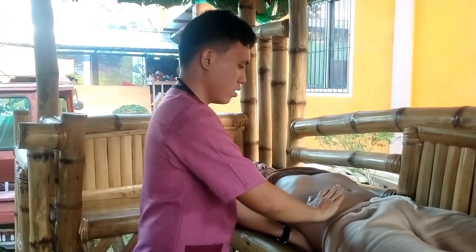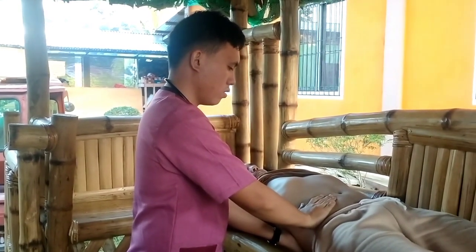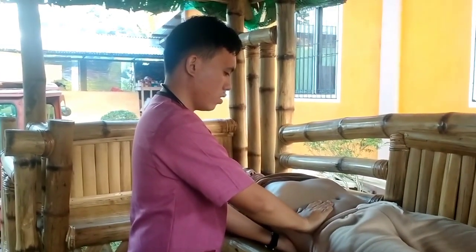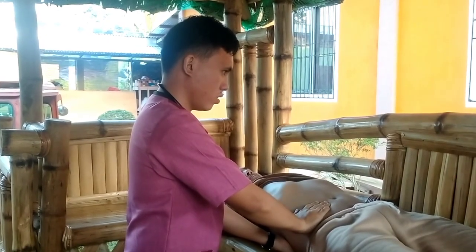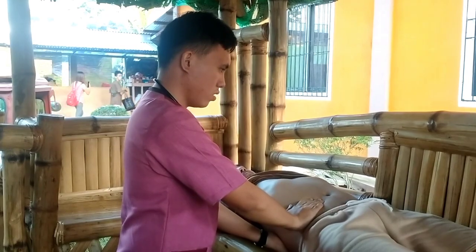Maintain your hand position and ask the client to inhale deeply. While the client inhales, feel the liver border move against your hand. During exhalation, palpate with a depth of 4 to 5 cm.